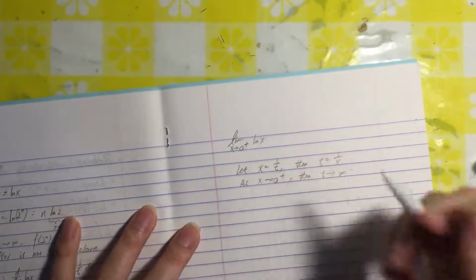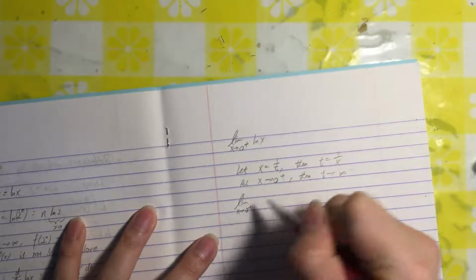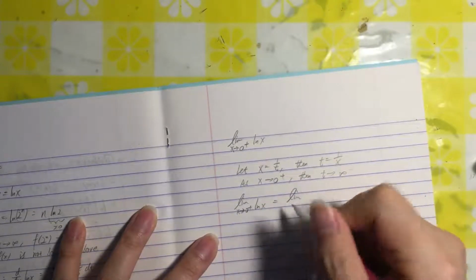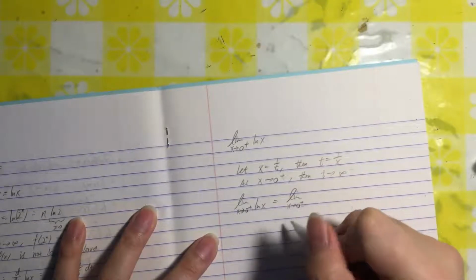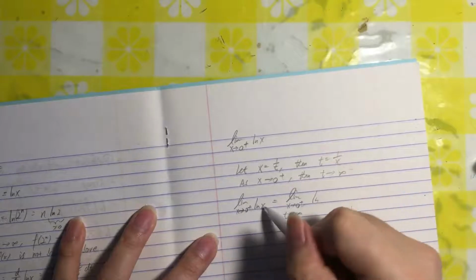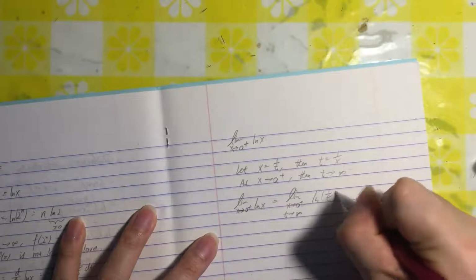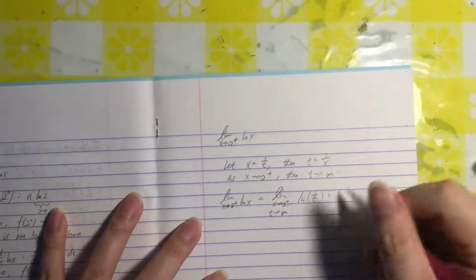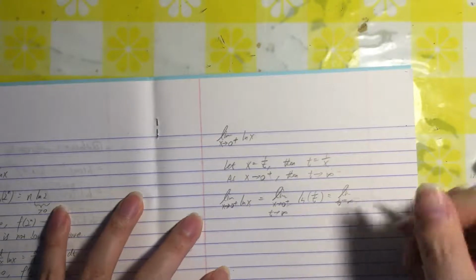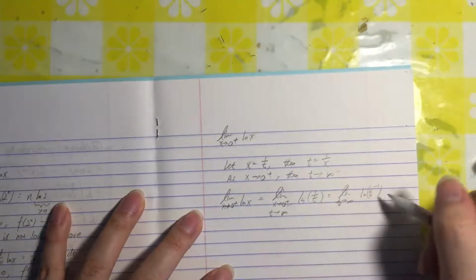So this limit can be written as the limit as x approaches 0 from the right side of ln of x. That is the same as saying t approaches infinity, and ln of x can be written as ln of 1 over t. So this limit can be written as the limit as t approaches infinity of ln of t raised to -1.